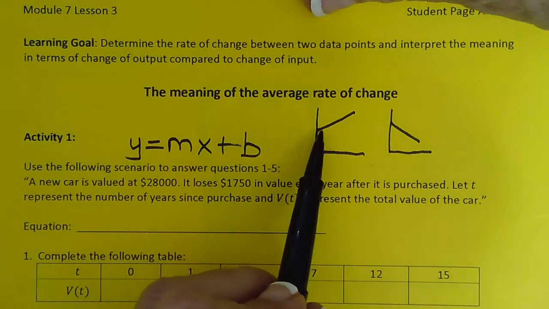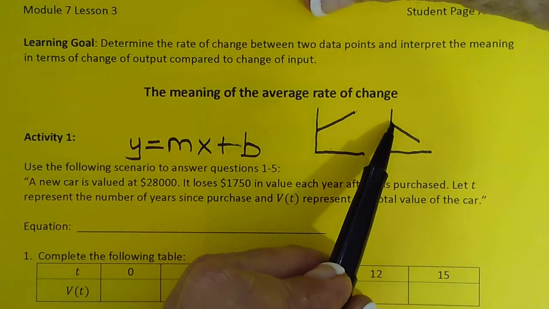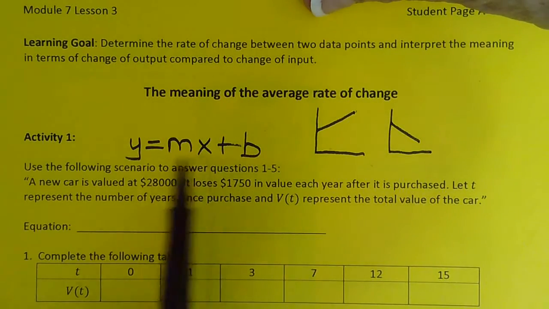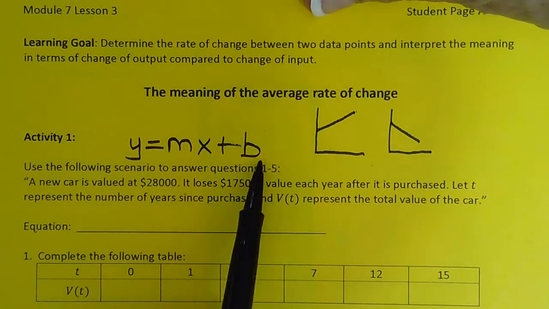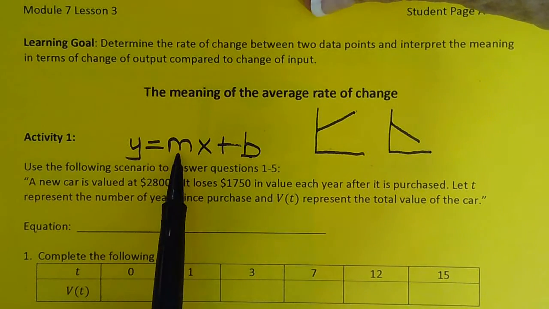So when we had the self problem, it looked like this. When we did the melting ice statue problem, it looked like this. But what I want you to think every time you see the word equation is, I need the starting point, because that's B. And I need to know the rate of change, that's M. Those are the things I need to write an equation.